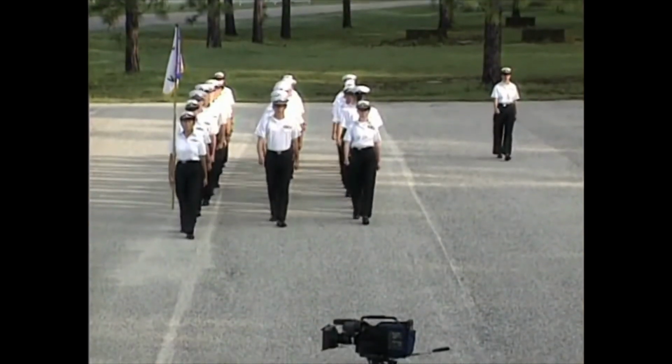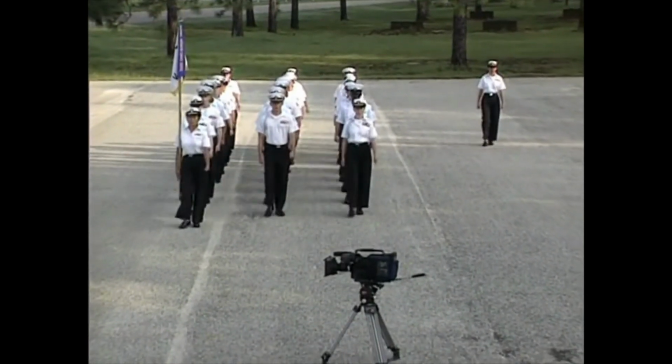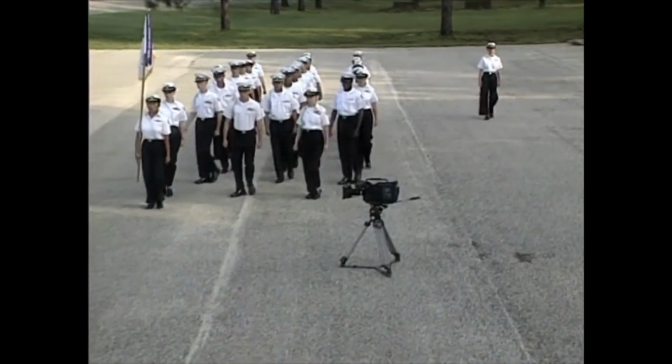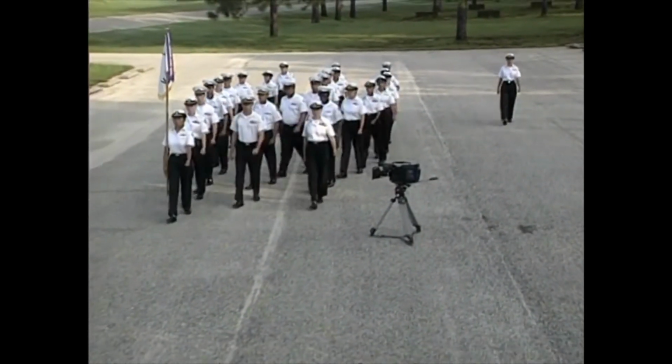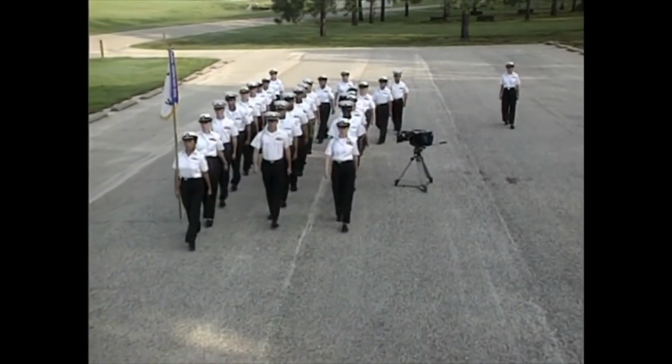For slight changes of direction, the command is incline to the right or left. Incline to the right. At that command, the guide changes direction as commanded. This is not a precise movement, and it is executed only while marching.